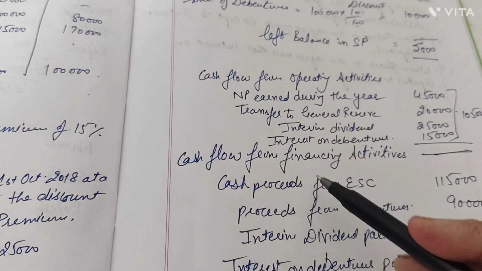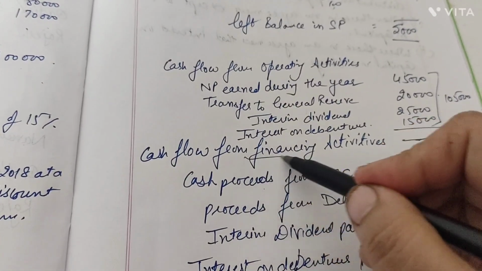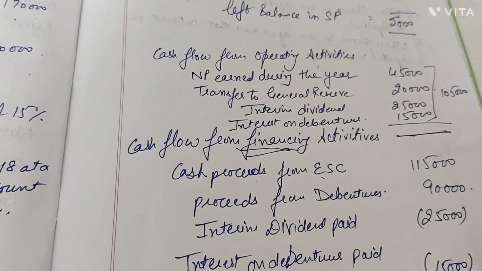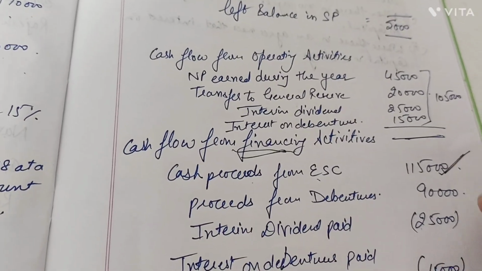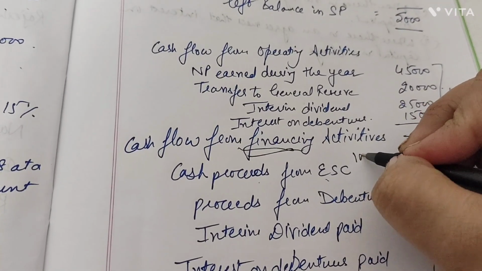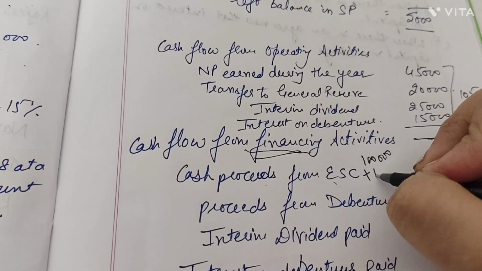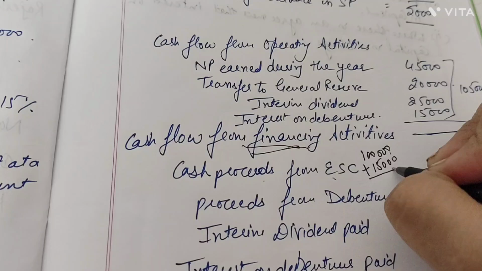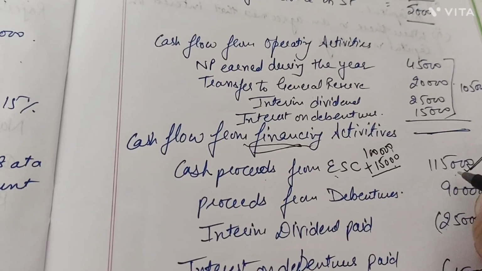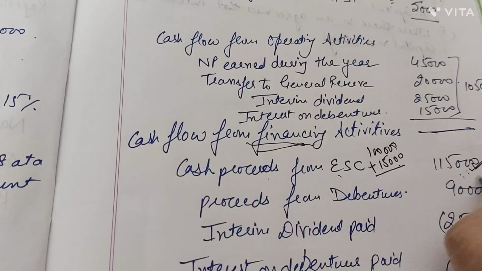So we should consider in our cash proceeds from equity share capital under financing activity a value of 1,15,000 rupees. That is, 1 lakh was the equity share capital and at 15% premium, how much premium was received? That was 15,000. So the total value we received by issue of equity share capital is 1,15,000.